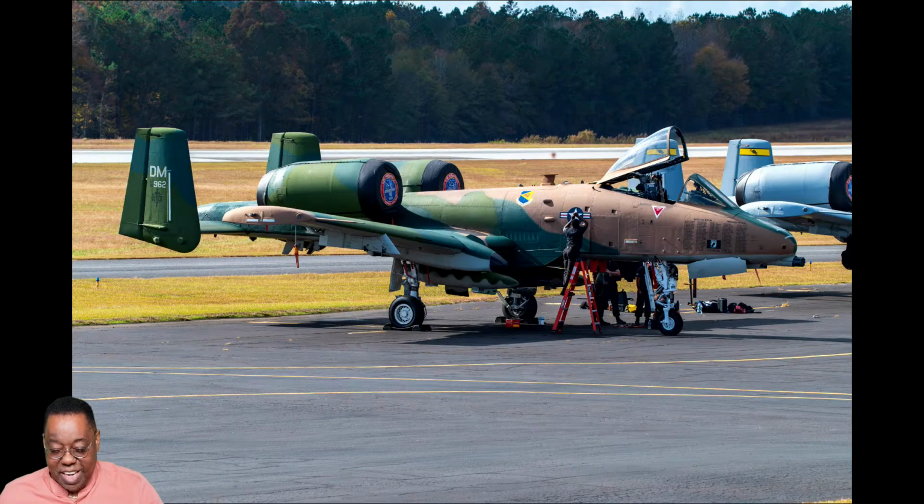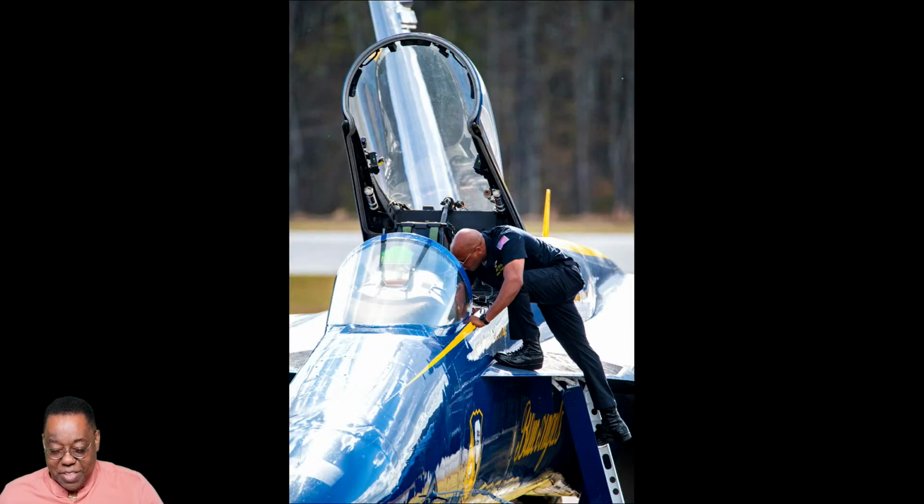So it doesn't look as realistic. Shooting jets is one setting, shooting propeller planes is another, because you always want that blur of the propeller. But that's even trickier, because you want the blur of the propeller, but you don't want the blur of the plane. So you have to do that.